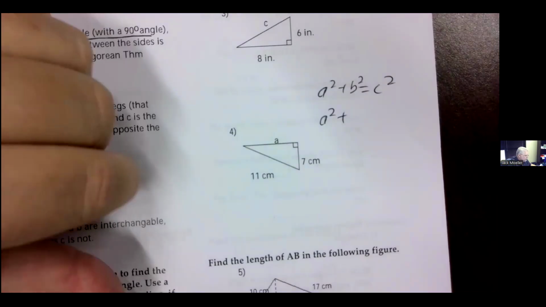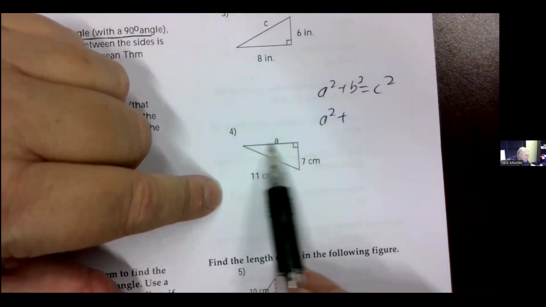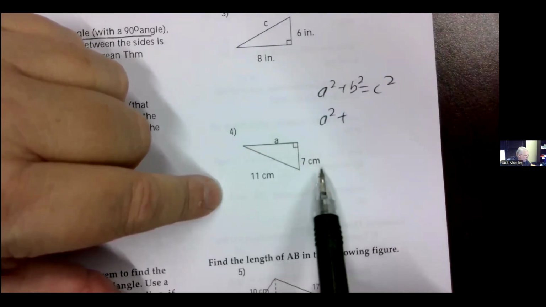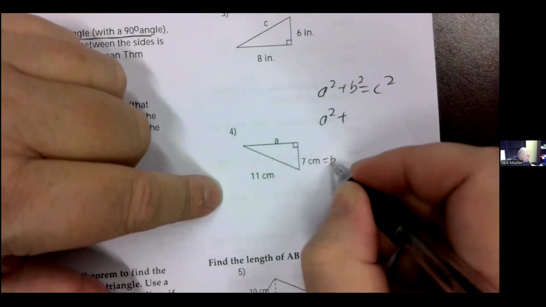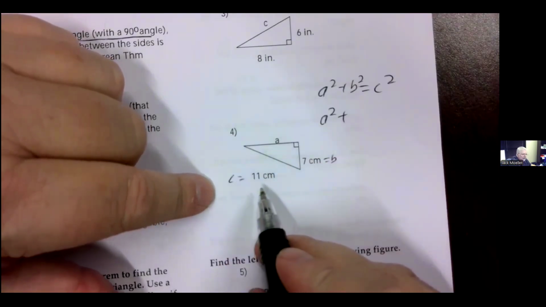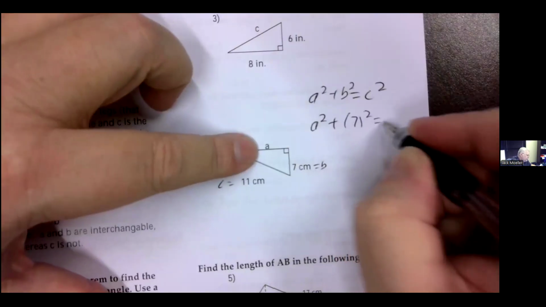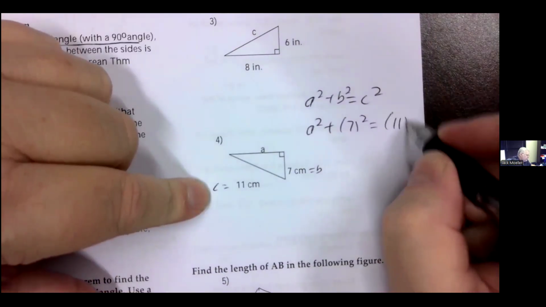Now, which one is b? Is it the 7 or the 11? Well, the a and the b always make up your right angle. So that is your b. And then the side opposite the right angle is your c. So b squared is going to be 7 squared. c squared is going to be 11 squared.